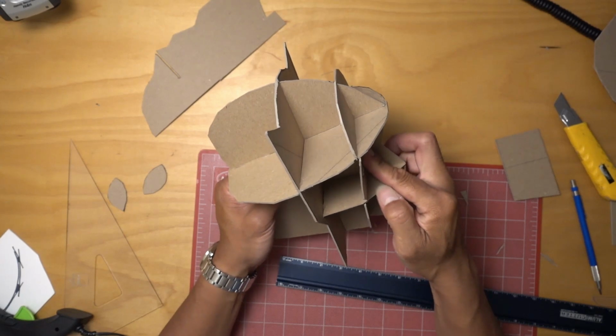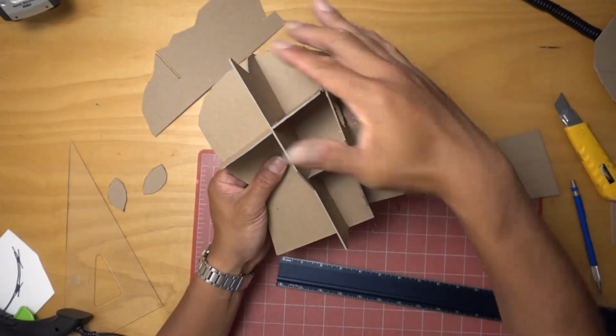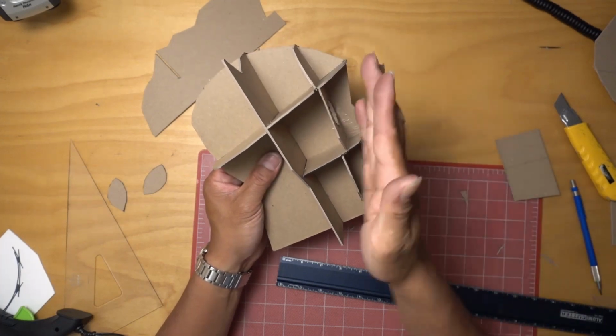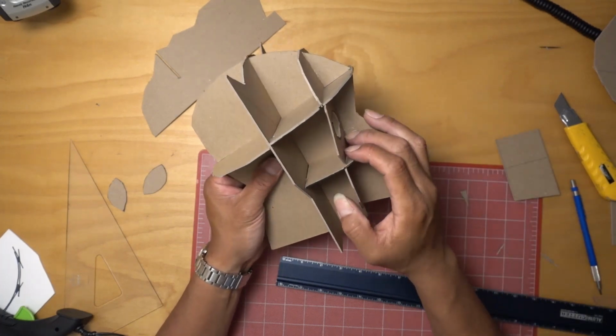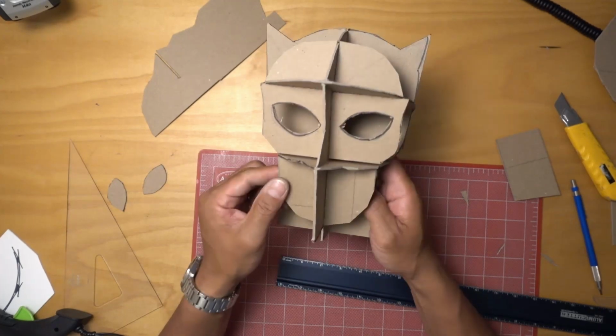It's not always a straight line, but that's okay because the face is not continuous, right? The plane of the face goes in and out, so we have to try to make our model as close to that as possible.